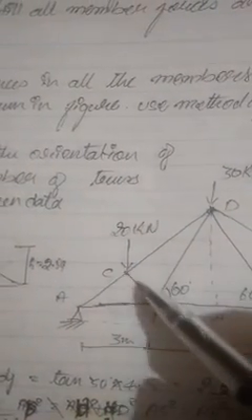See here, this is the line which is perpendicular to this baseline. So obviously this will be 90, this will be 90. In the question they have given only one side, it is 30 degrees. So this will be 30 degrees, this will be 90 degrees, which means 30 plus 90, it is 120.